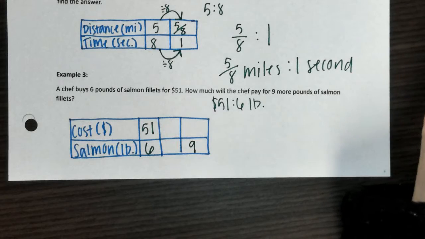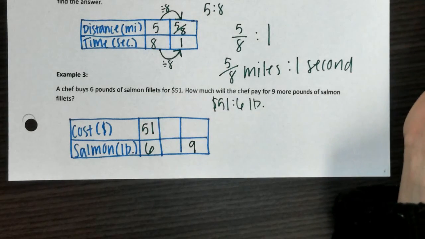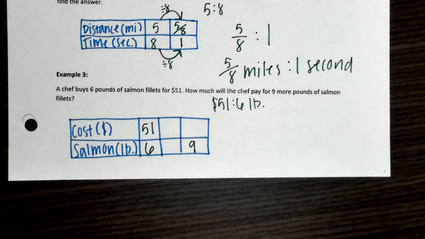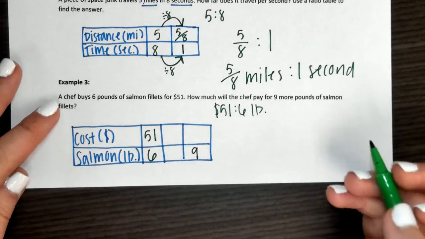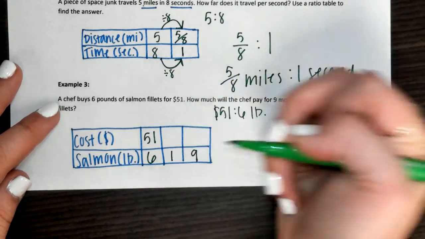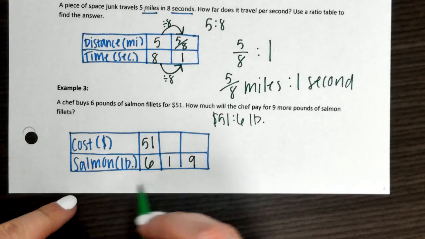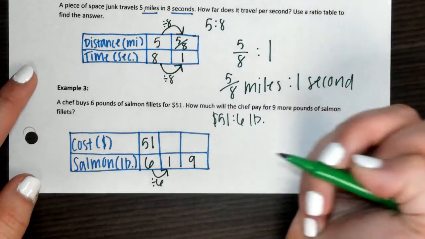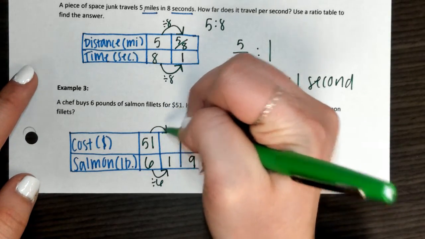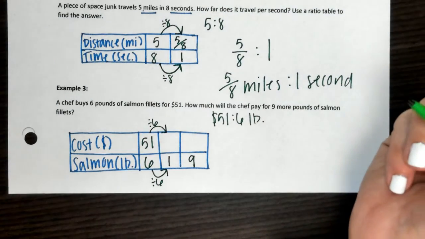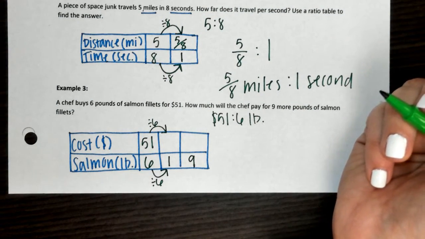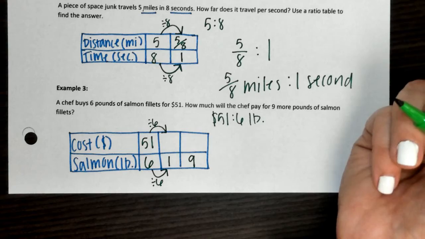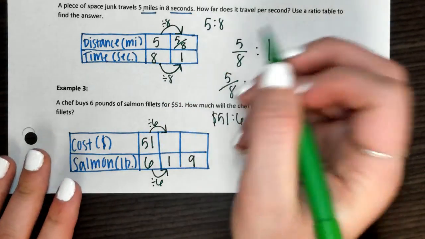Now, this is going to look familiar to what we did on 5.1 and 5.2 on our ratio tables, where we tried to find a common number to put right here. But I'm going to show you how to do it by finding the unit rate. So what you do is you put your unit rate here. We know that a unit rate always ends in 1, so it's going to be 1 pound. So to get from 6 to 1, we divided by 6. And so whatever we do to the bottom, we have to do to the top. So we have to divide by 6 on the top. You can use your calculator for this unit if you would like, but you still have to show your work. And so 51, like on your homework.